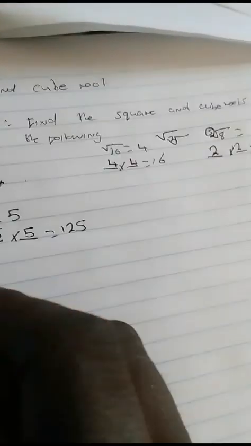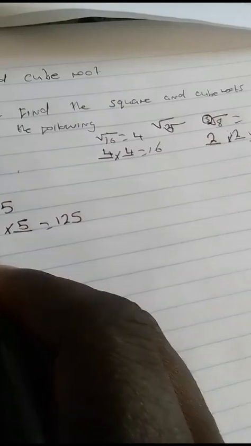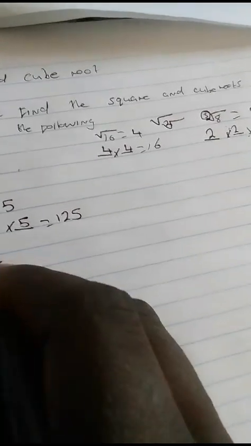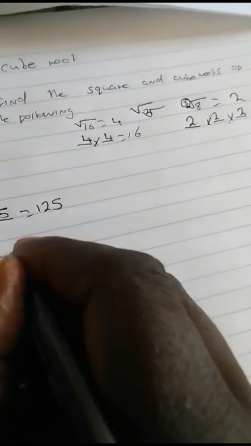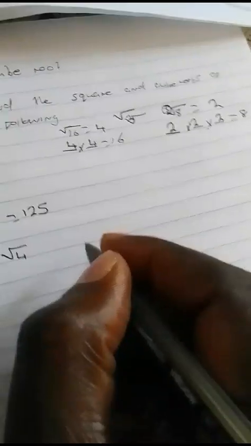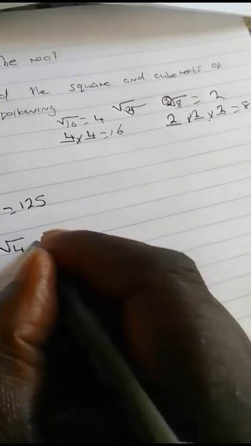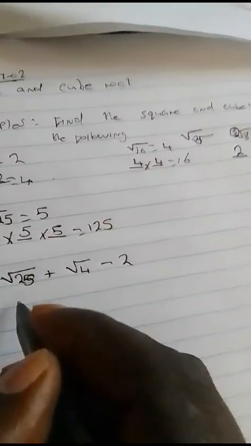Now, let's say we have to calculate. They've given you, let's say, the square root of 25 plus the square root of 4, and then let's say minus 2. Now, you first find the square root of 25.